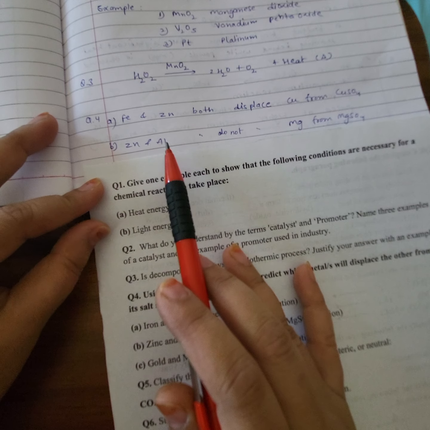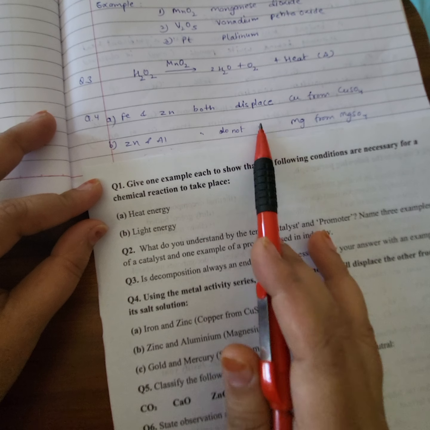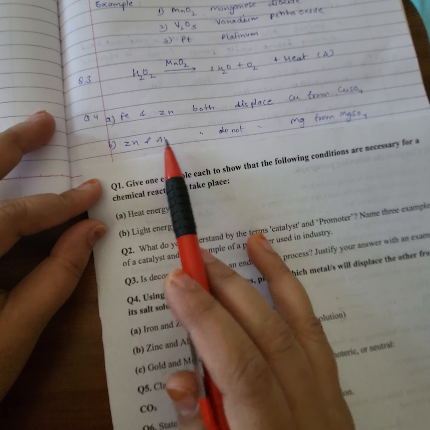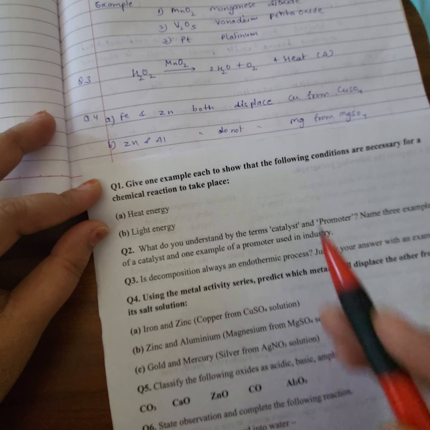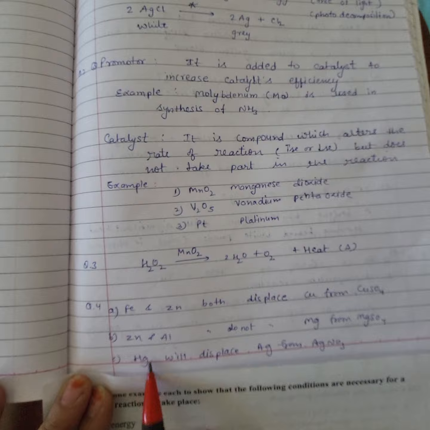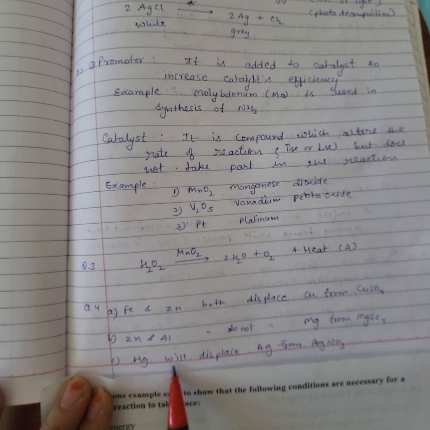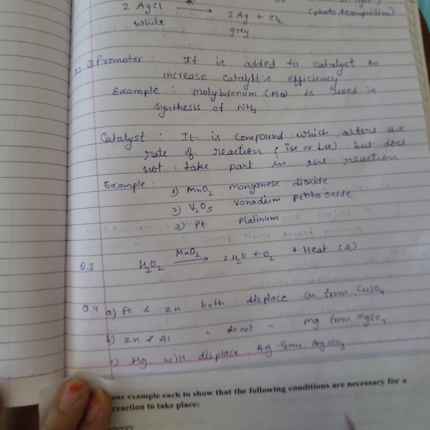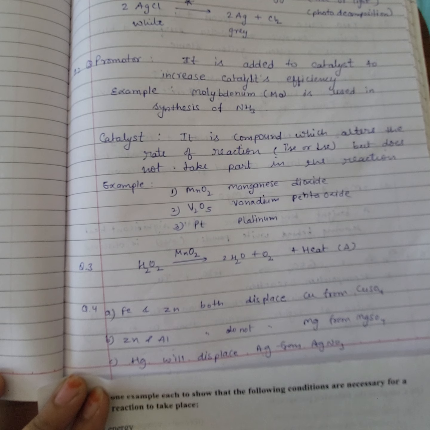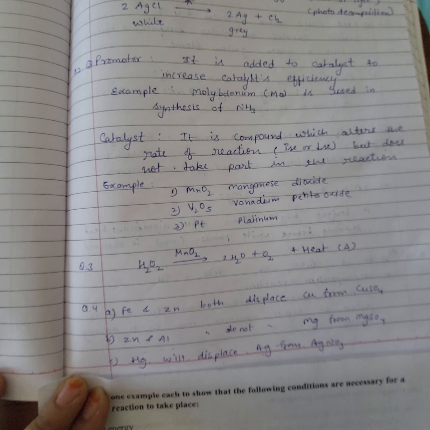Second, zinc and aluminum both will not displace magnesium from magnesium sulfate because zinc and aluminum both are present below magnesium in the activity series. Now mercury will displace silver from silver nitrate because mercury is present above silver in the series. While gold will not displace silver from silver nitrate because gold is present below silver in the activity series.